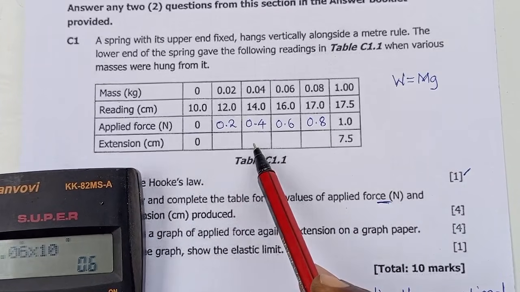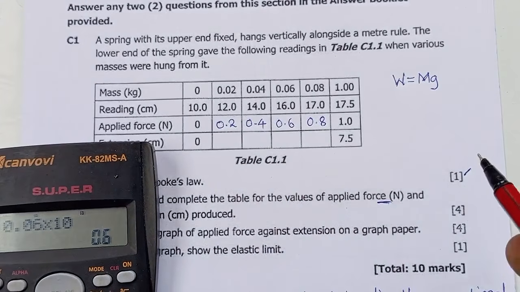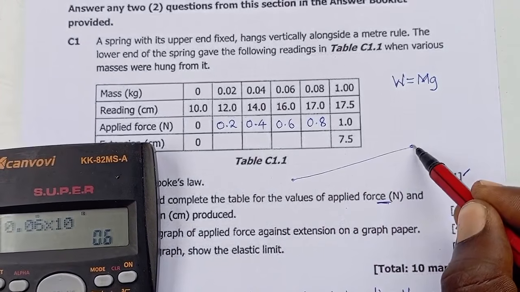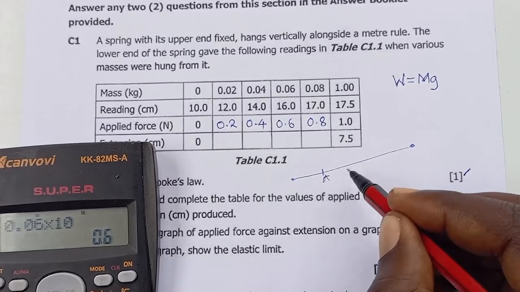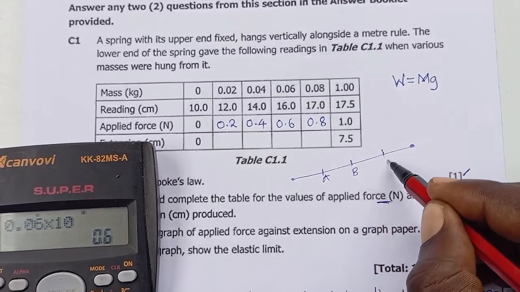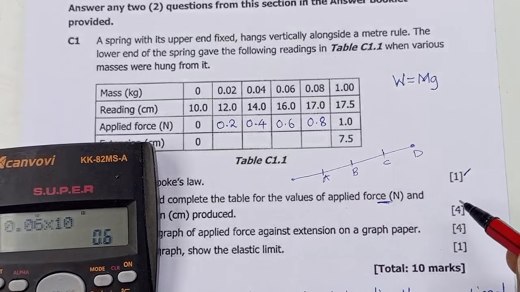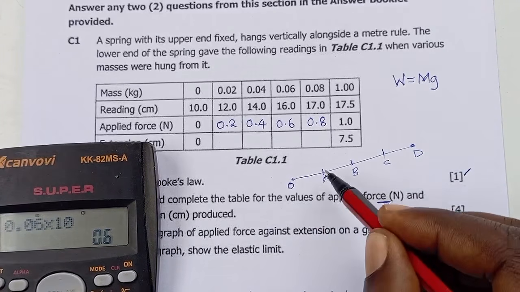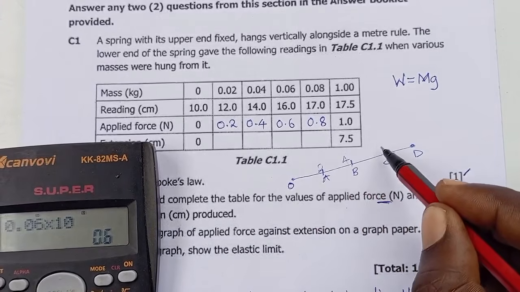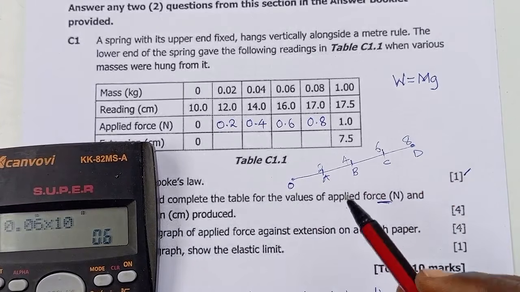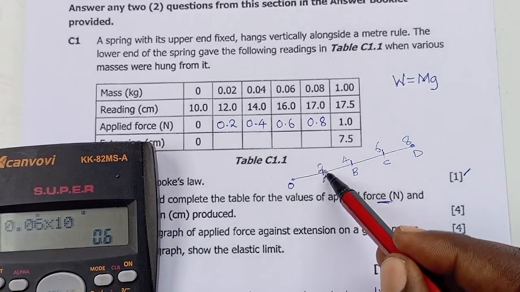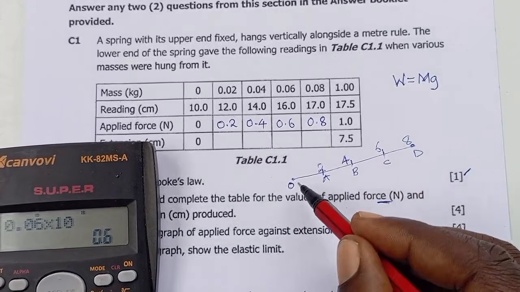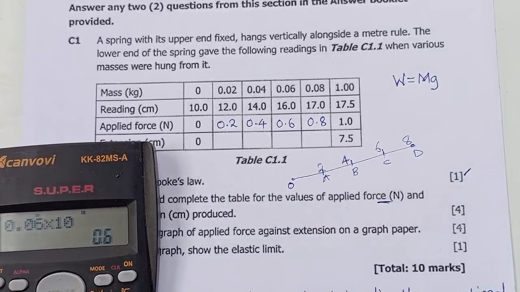Extension, how do we find extension? The way we find extension, if the starting point is here and you are reaching there, if this is A, this is B, this is C, and this is D. If this is the starting point 0, then here we've got 2, there 4, here 6, there 8. At A, we need to say 2 minus the starting point. At B, we need to say 4 minus the starting point. This is how you find the extension.